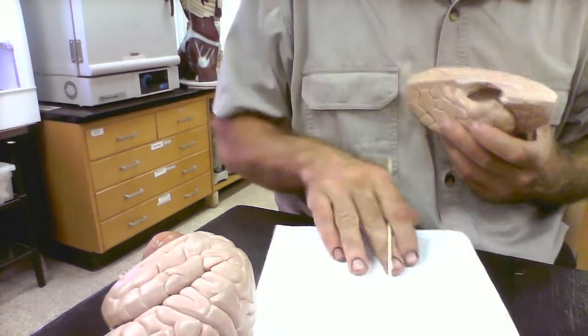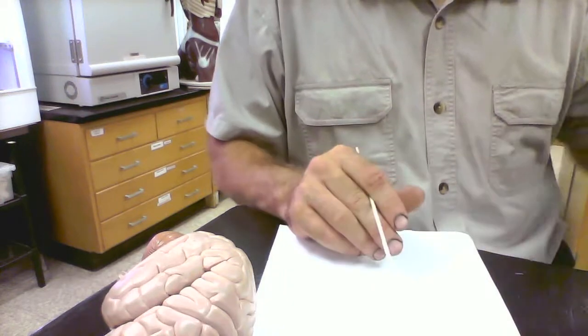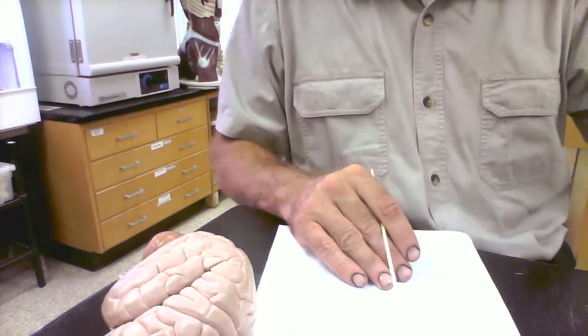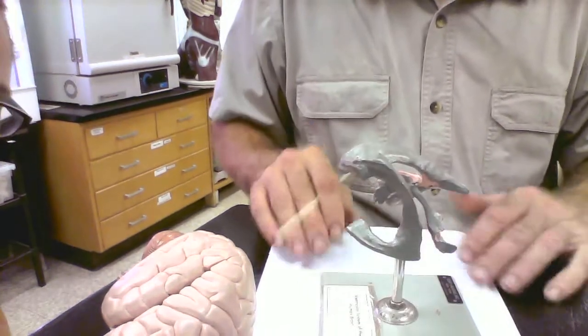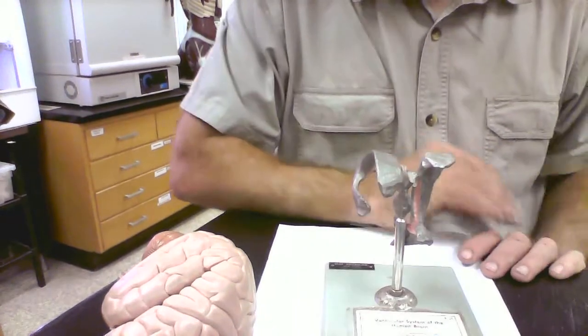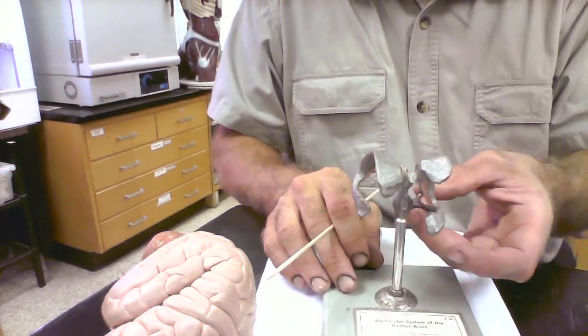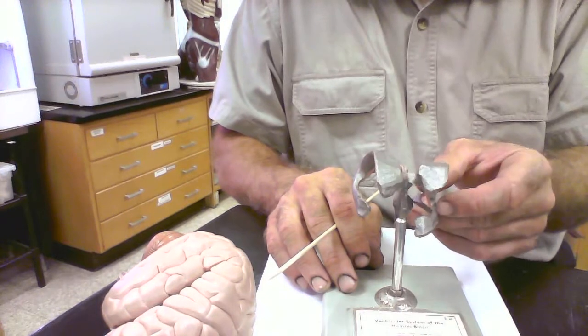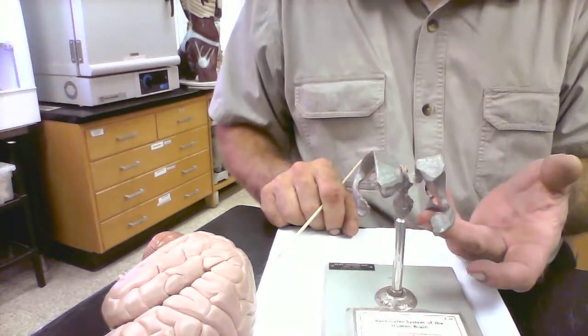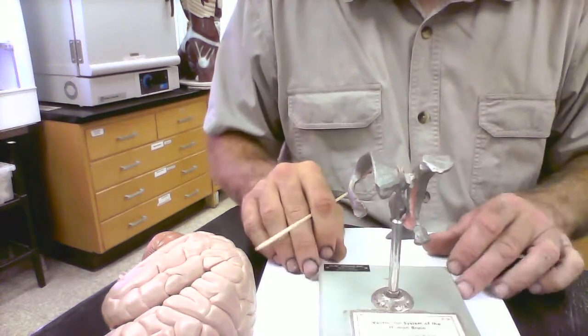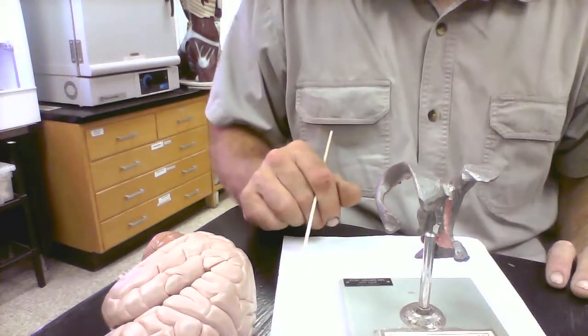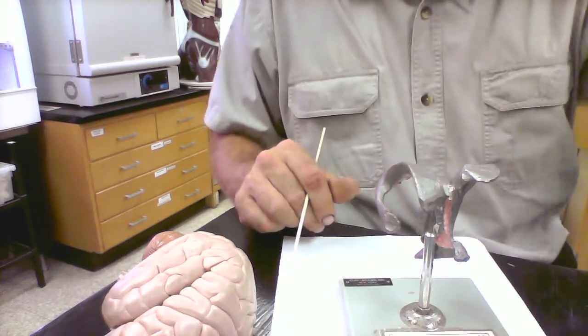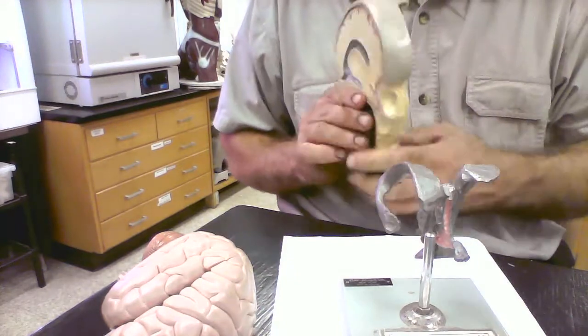Okay. Now, we have ventricles. And the problem is that ventricles are a hole, a cavity in the brain. So really this model, which is broken a little bit, is a model of a hole. It's hard to make a model of a hole because it doesn't really exist. I've got another model that will give you an example.